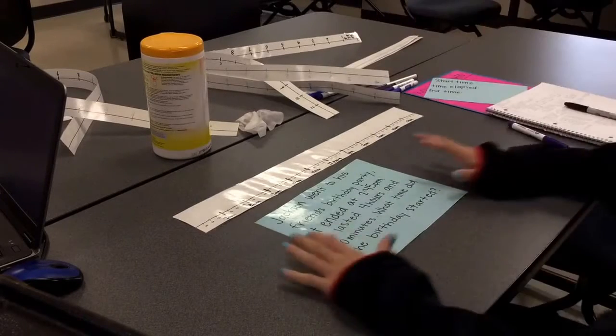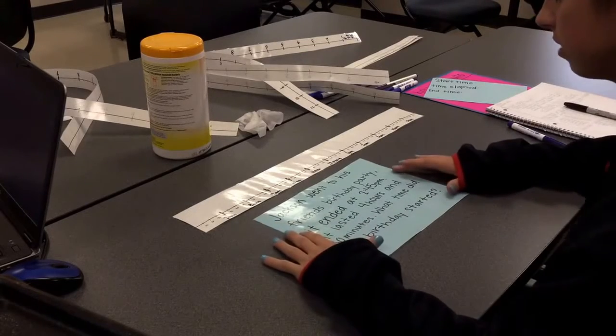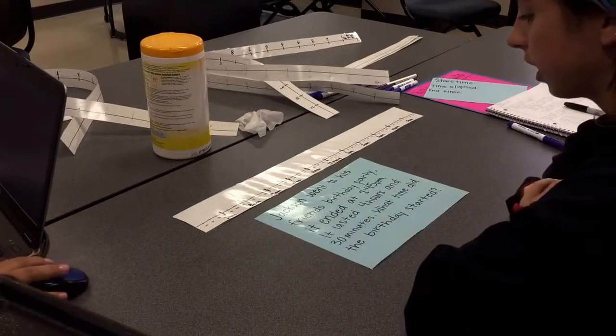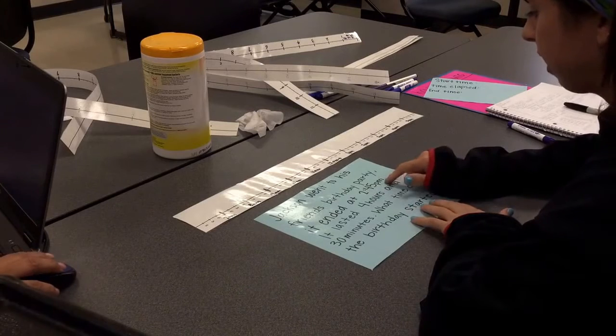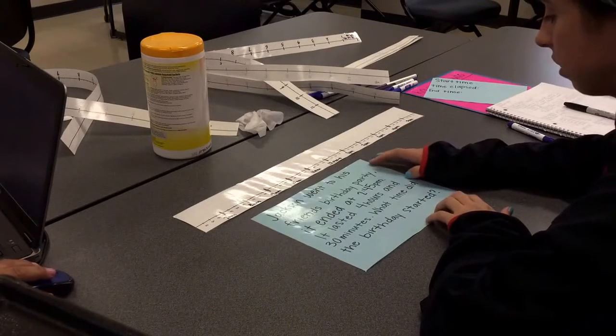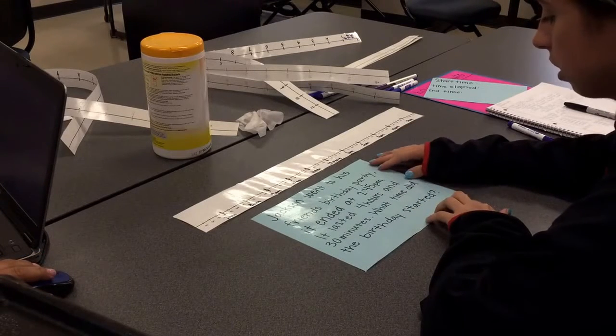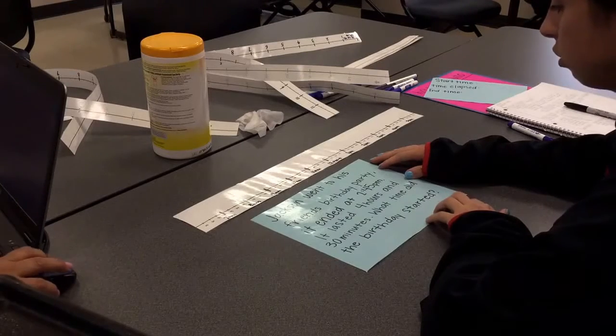Today we are going to solve this word problem. And the word problem says Jackson went to his friend's birthday party and it ended at 2:45 p.m. and it lasted for 4 hours and 30 minutes. What time did the birthday party start?